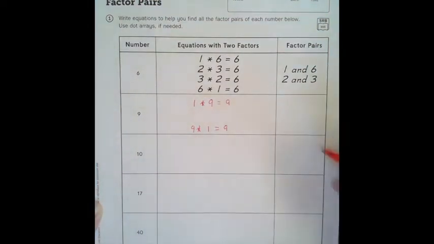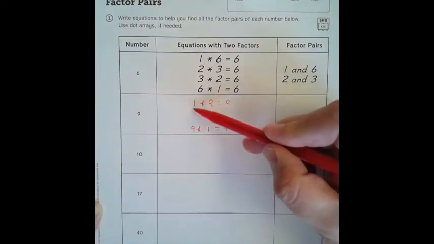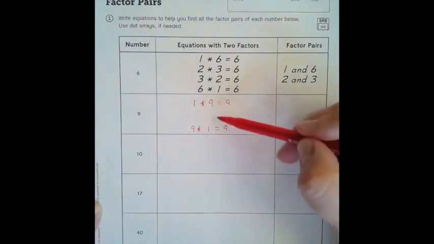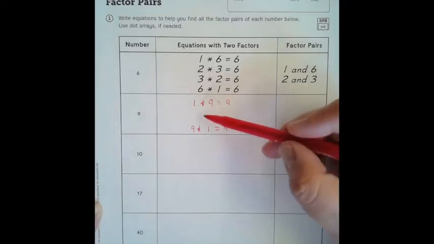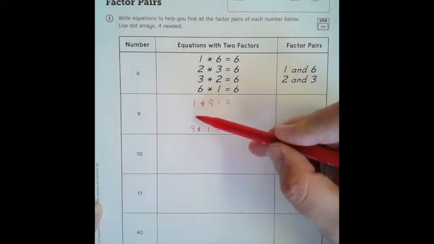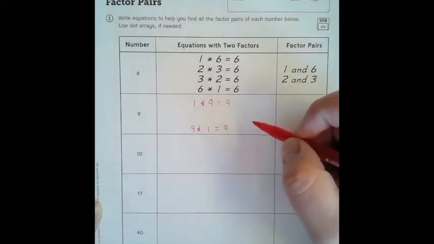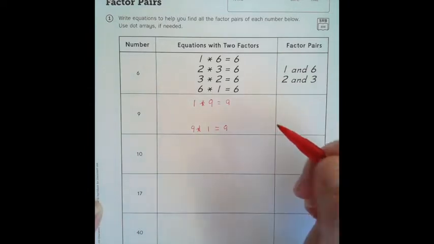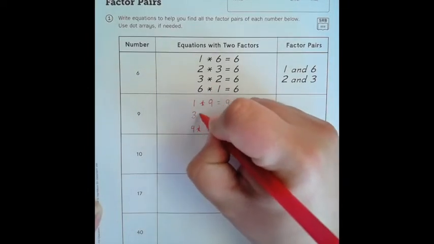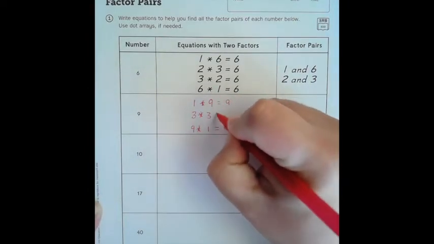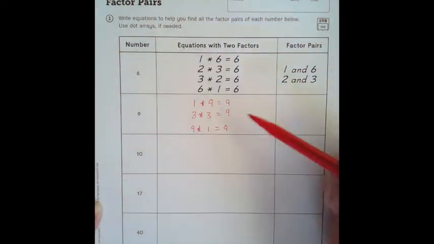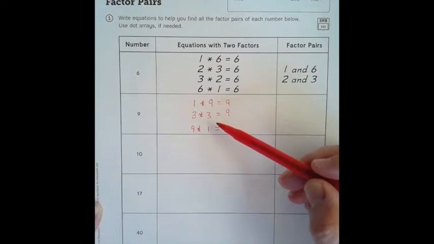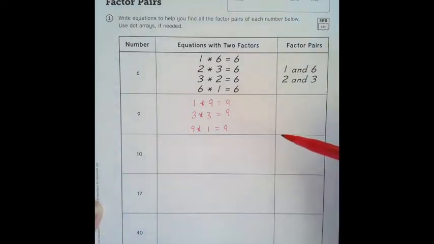So I just go up and down the line and I say, okay, does 2 times anything equal 9? I know that's not true. That doesn't work out. So then I go to my next number, which is 3. And I ask myself, does 3 times anything equal 9? Well, yes, and that would be 3 times 3 equals 9.